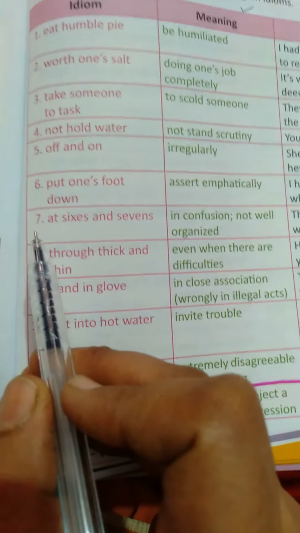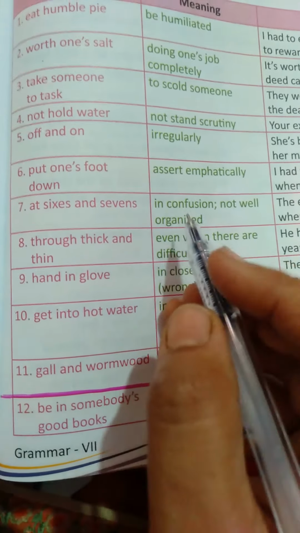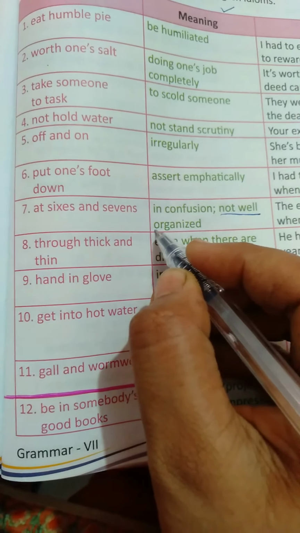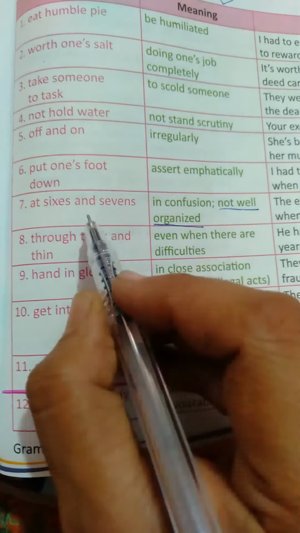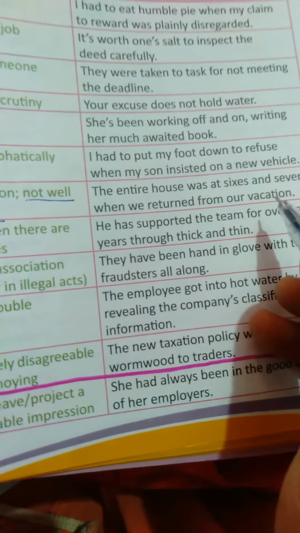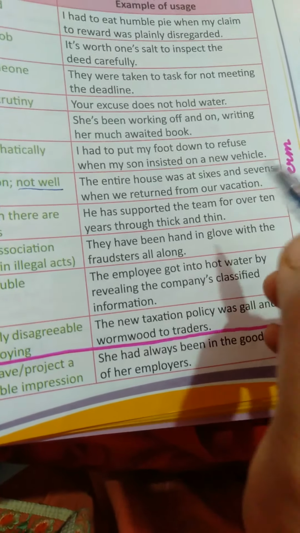Okay, then the 7th one, at sixes and sevens, in confusion or not well organized. The entire house was at sixes and sevens when we returned from our vacation. Yes, so everywhere not well organized. The things were not organized. Everything was messy. That is natural when you're going out for vacation, coming back, and the condition of the house is sixes and sevens.